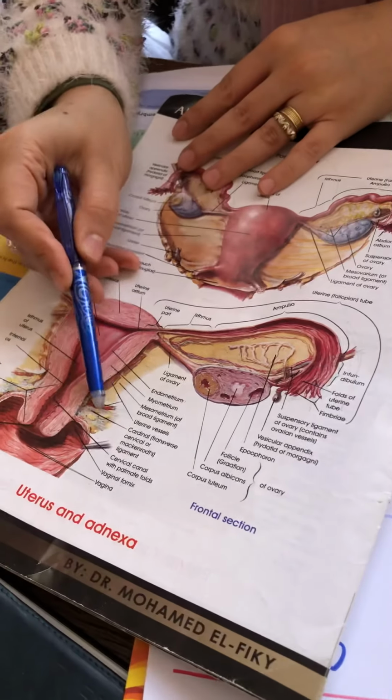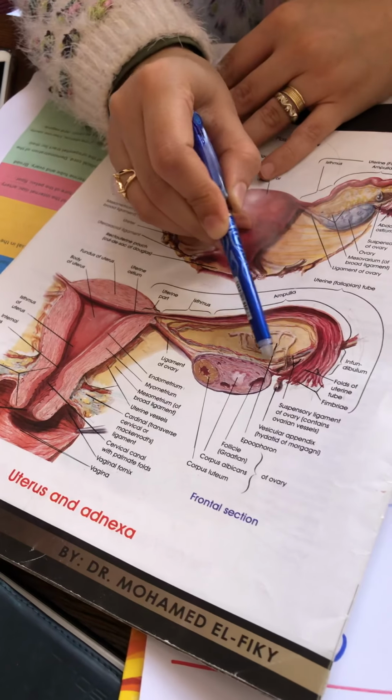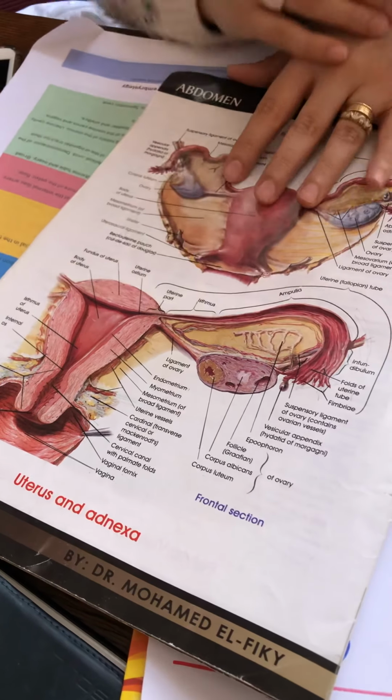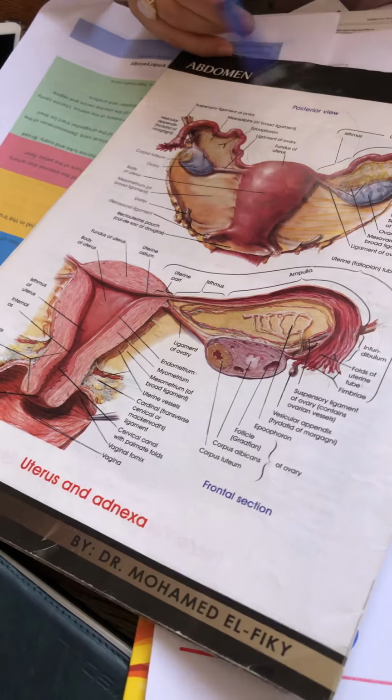Like in this diagram, this uterine artery, this red, meets with this red artery, ovarian artery, to form this anastomosis, and even supplying the fallopian tube itself. This is from aorta, but this is from internal iliac. This from aorta and this from internal iliac. Is it clear? Okay. So what else?